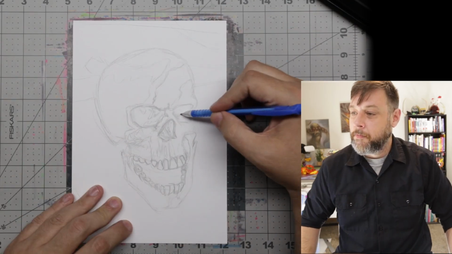So today we got skulls. Lots of skulls today. We got 1, 2, 3, 4, 5, 6 skulls. So let's just go. Let's get started.